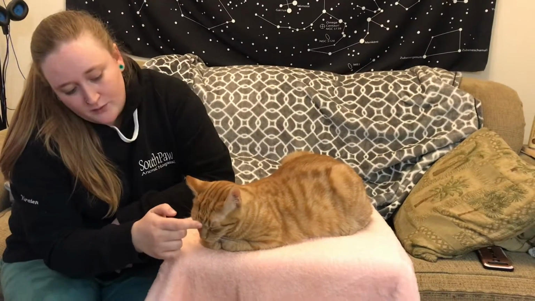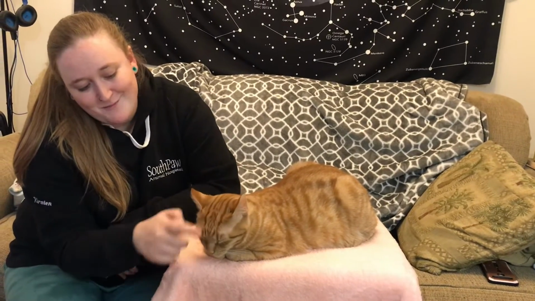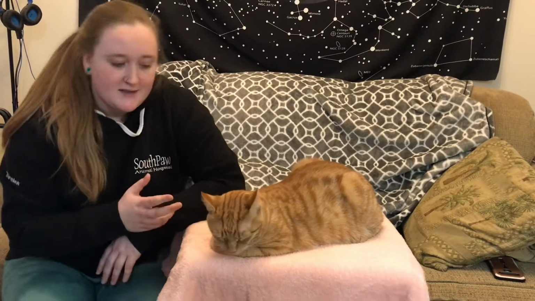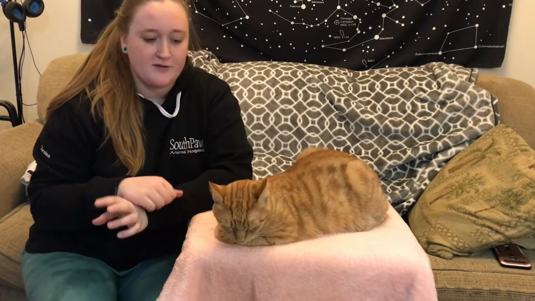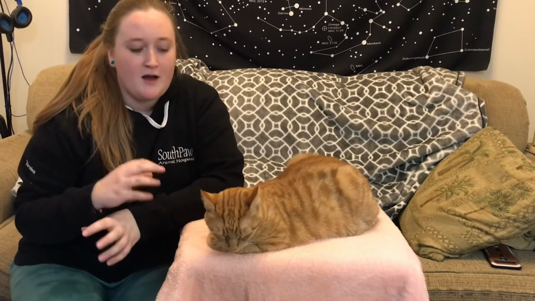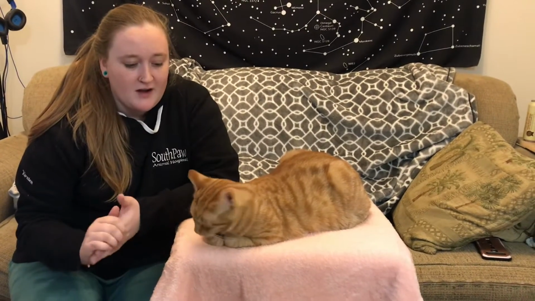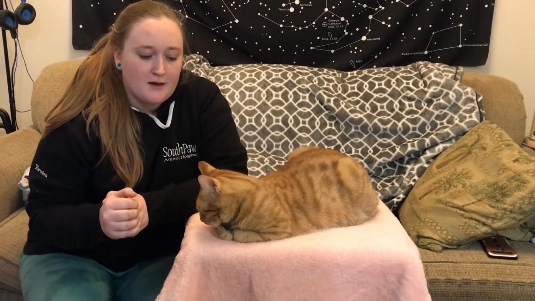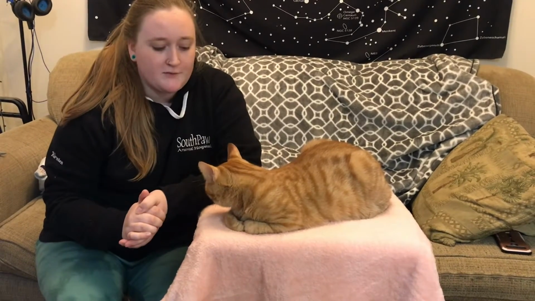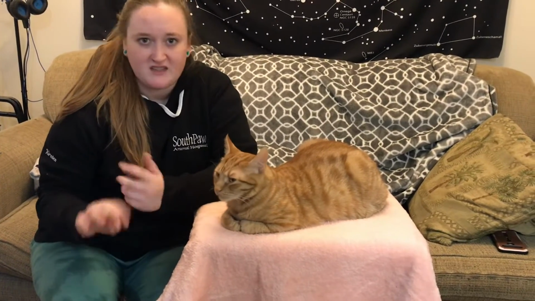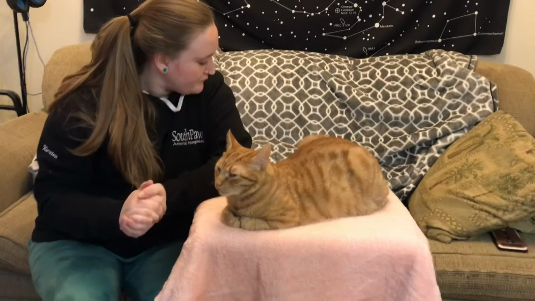Then we have the nasal bones. So the nasal bones make up the bridge of the nose. Inside the nasal bones you have nasal turbinates. So what they are, there's 4 bones that are scroll shaped, and they're covered in very vascular moist tissue, and that allows the air that the animal is breathing in to be heated and humidified, as well as filter out particles like dust and pollen and that sort of thing.